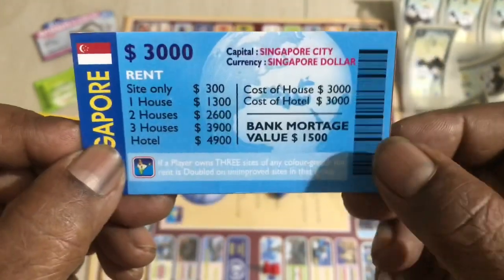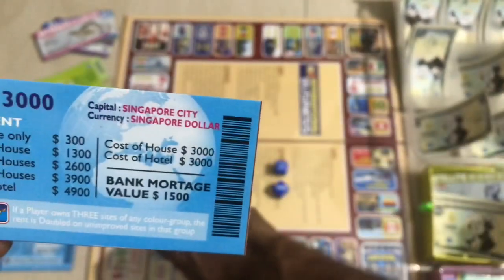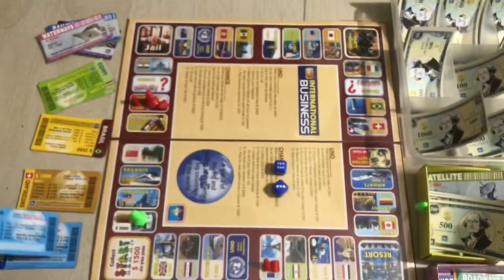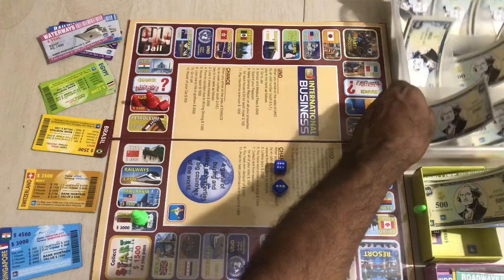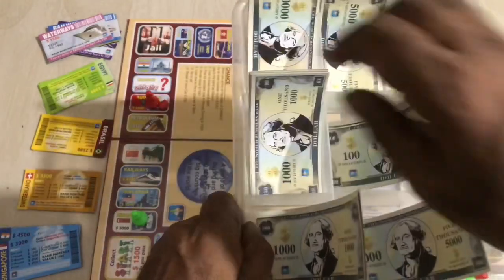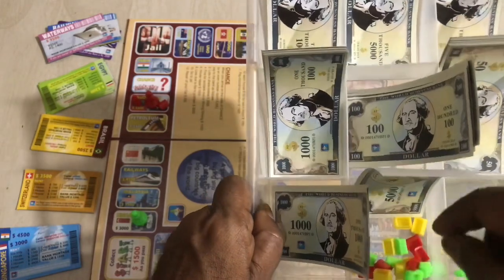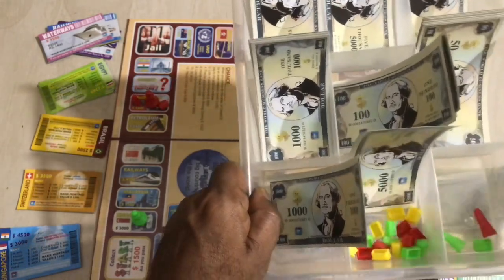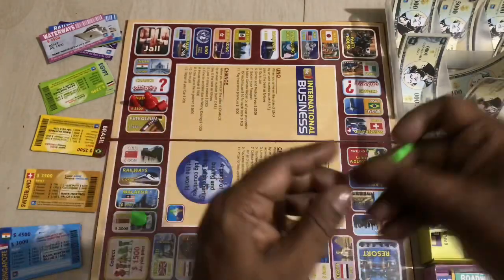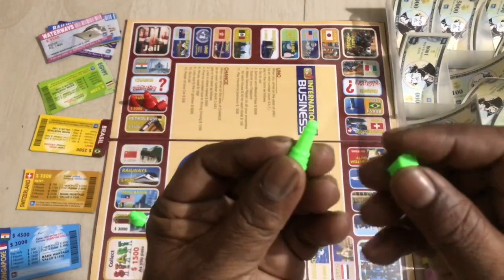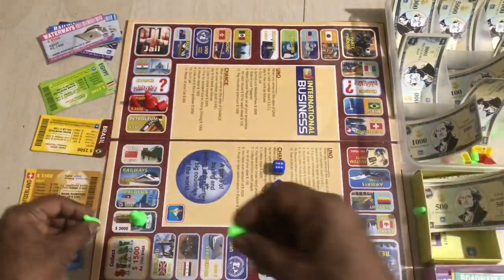We will take the one house and one hotel for the green player. $6,000 pay to the bank and get one house and one hotel. One green house, one green hotel to the green player.